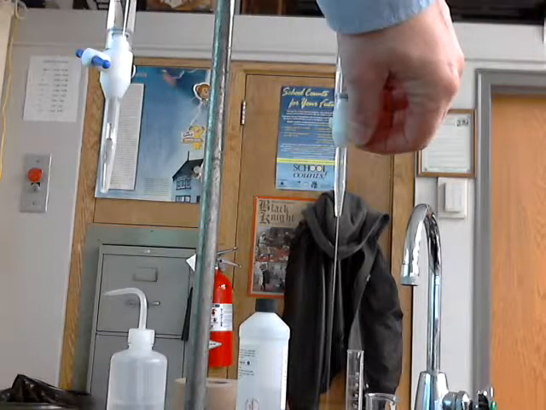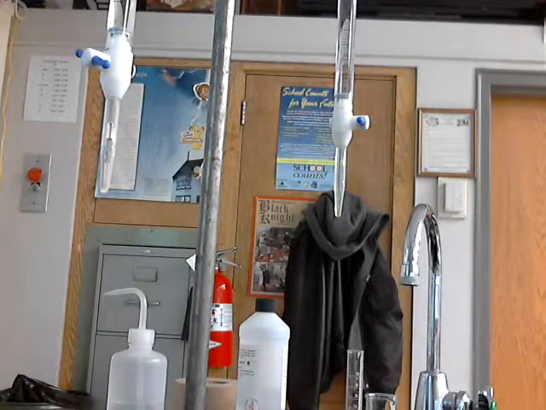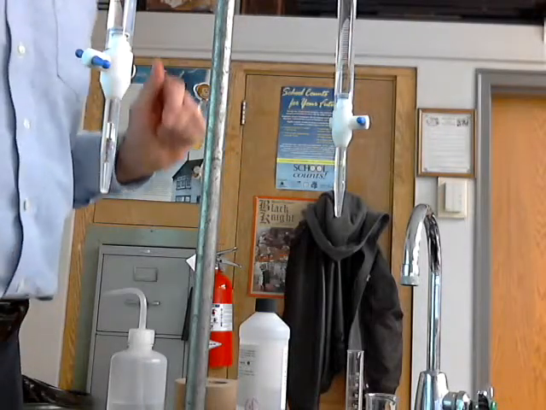This is called a burette, and that's called a stopcock. I know, great name.